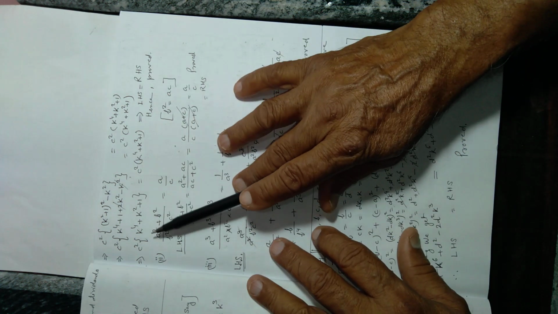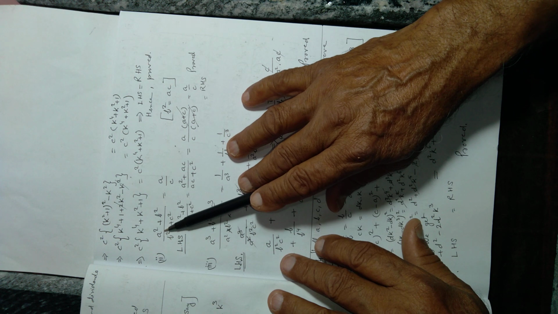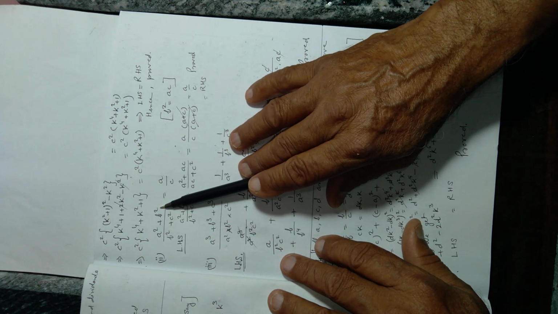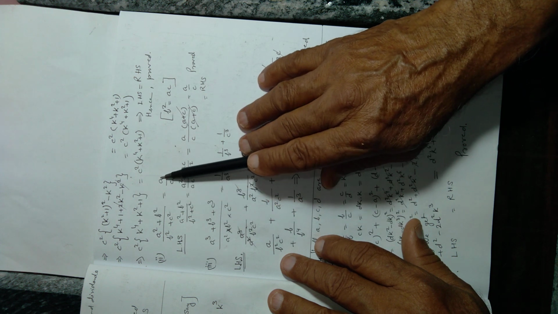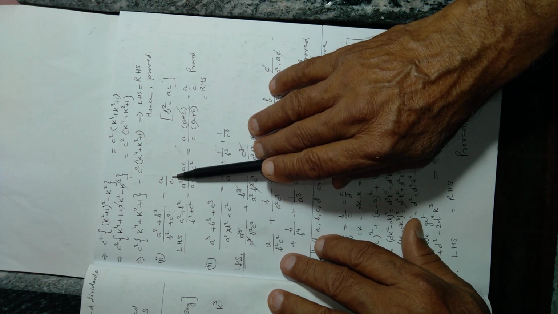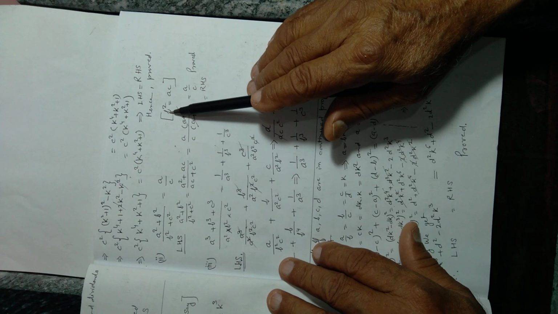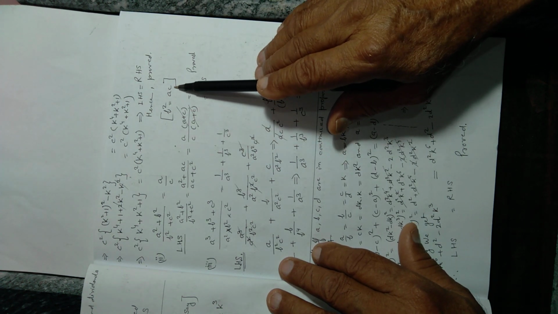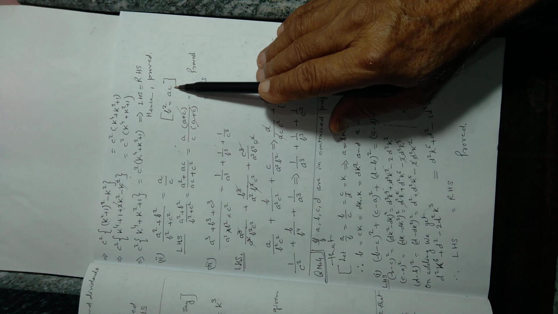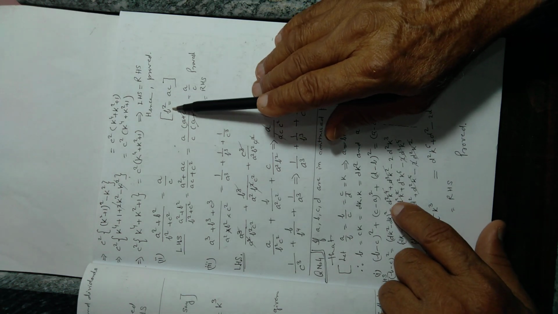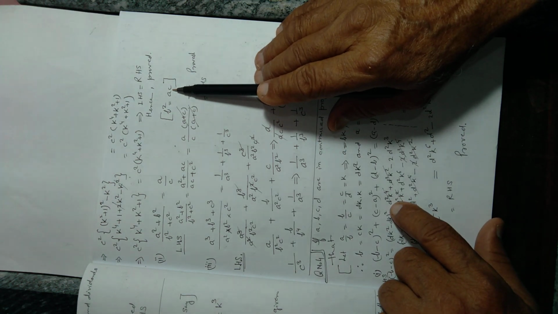Now proceed to the second part. a square plus b square upon b square plus c square is equal to a by c. We know that b square is equal to ac because it is already given that a by b and b by c are equal, so b square is equal to ac.